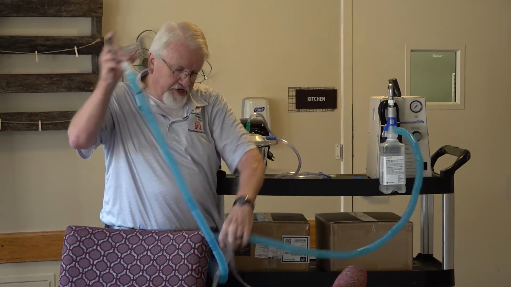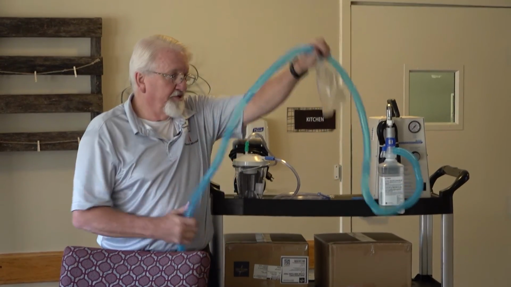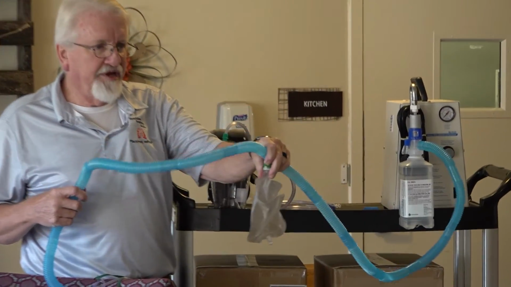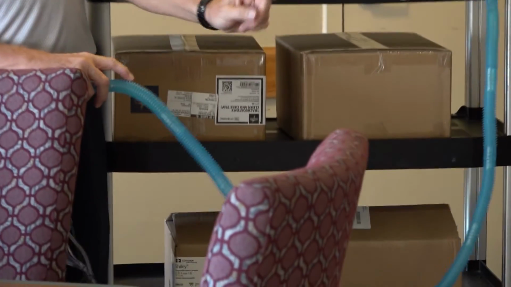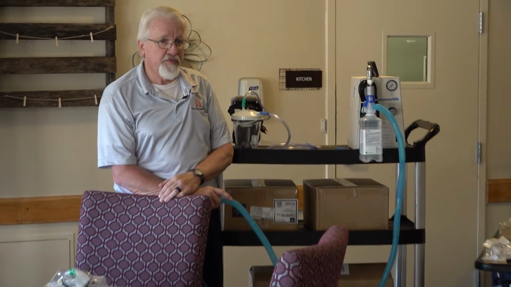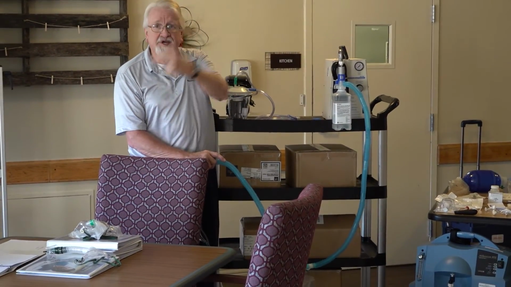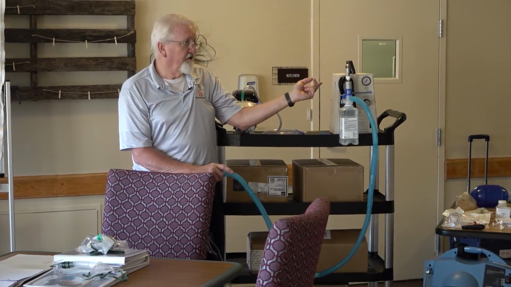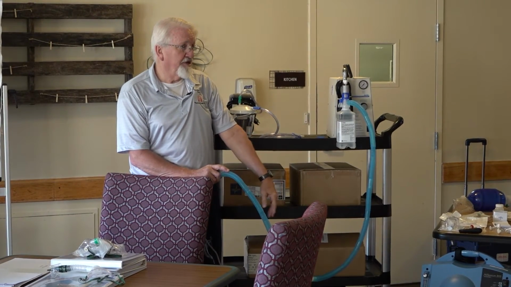Okay. The next thing in the circuit is going to be our drain bag. The idea is to have the drain bag at the lowest point between the device and the patient so that any rain out is going to end up in the bag.